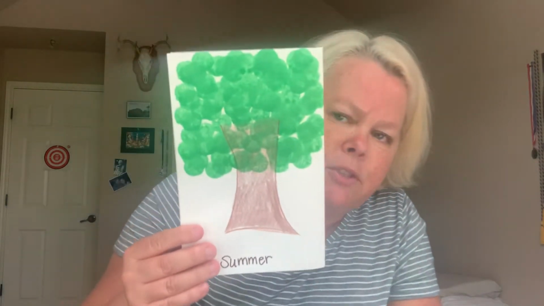Next, we have summer. Summer, I told you, is when it's beautiful and big and full and green. So we chose to make our tree look like this. This is a summer tree. And now, remember the last season? Can you guess? Let's hear if you know it. Oh, good guess. It's fall.